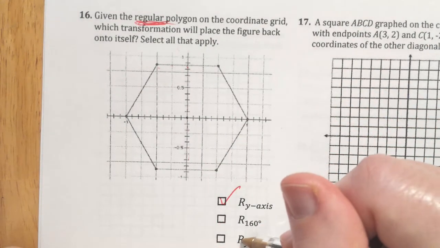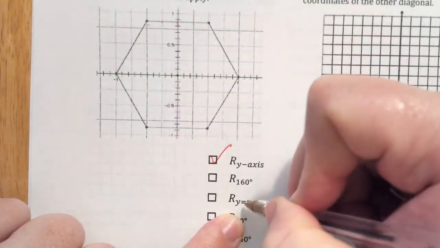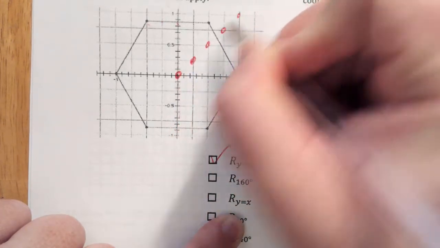Okay, how about y equals x? That is a diagonal, and it's positive because it's a positive x. So here, here, here, here.